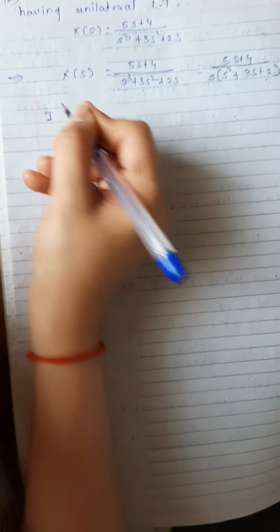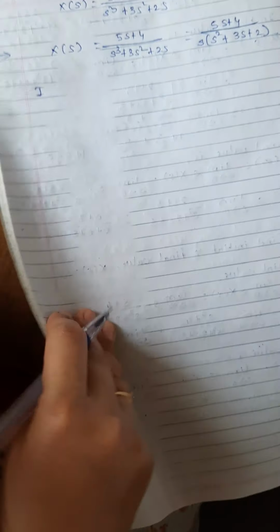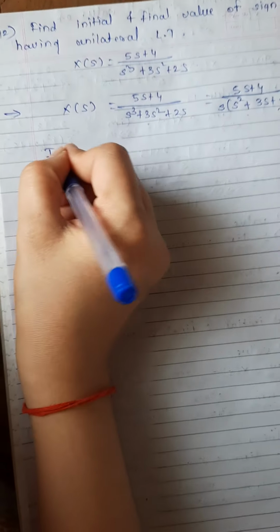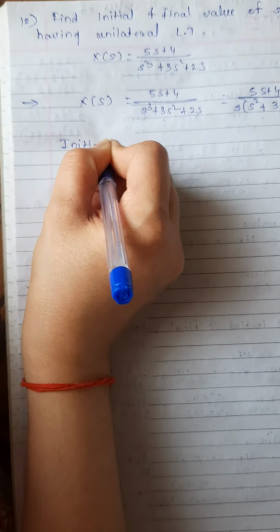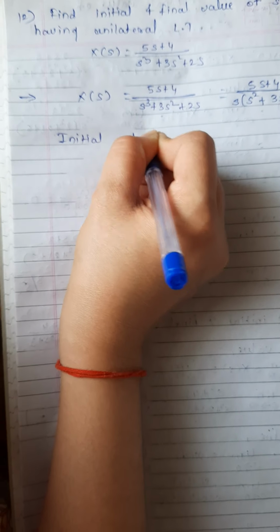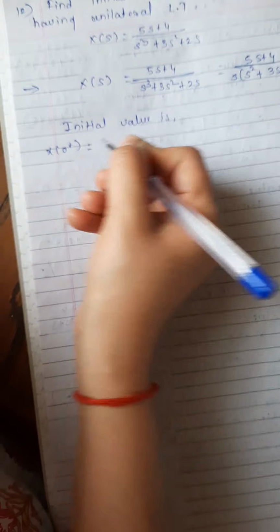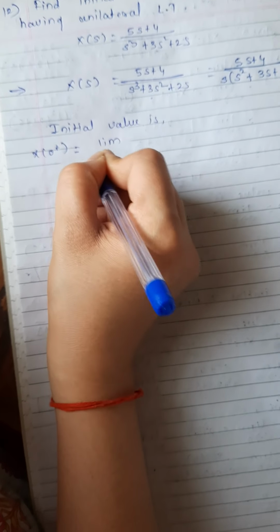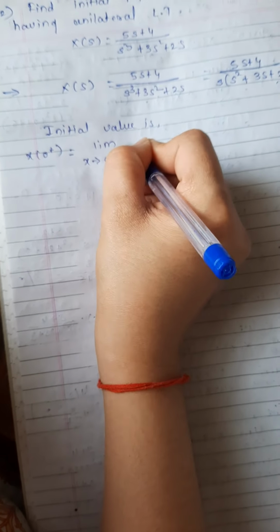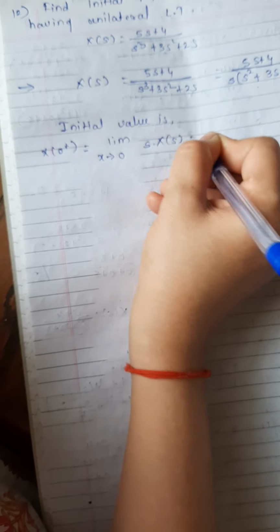So first we calculate the initial value. So initial value is limit s tends to infinity of s into X(s).